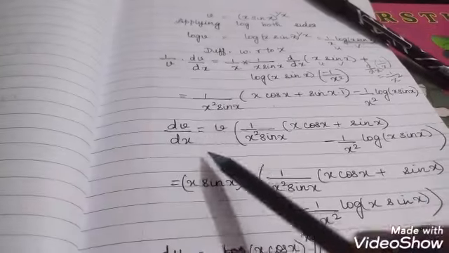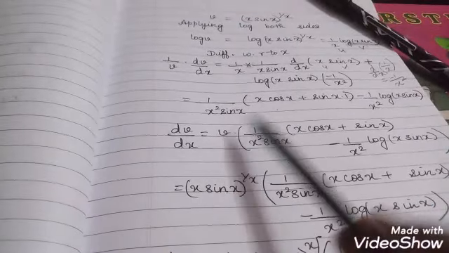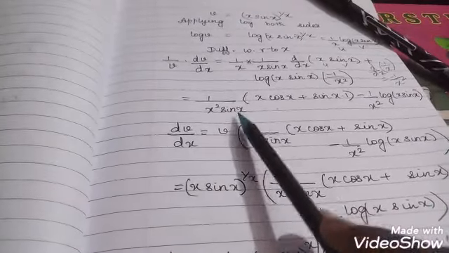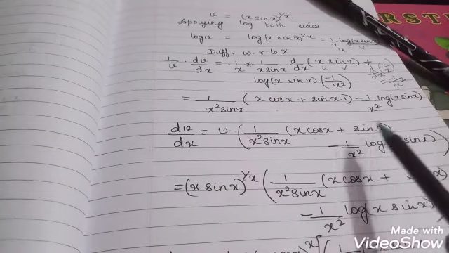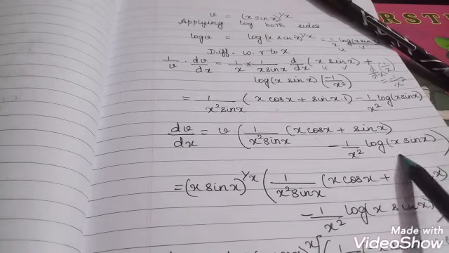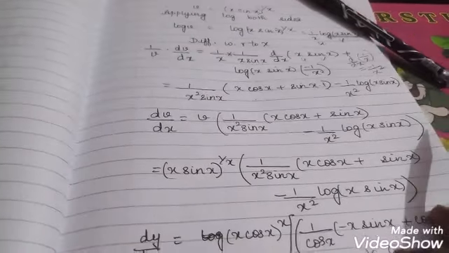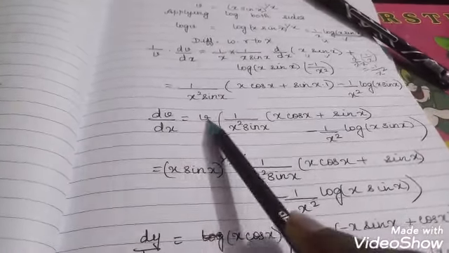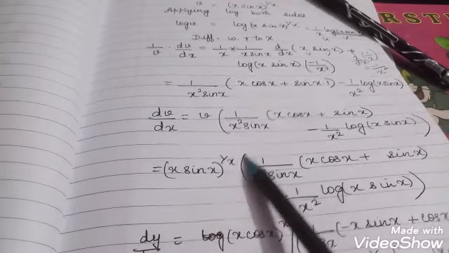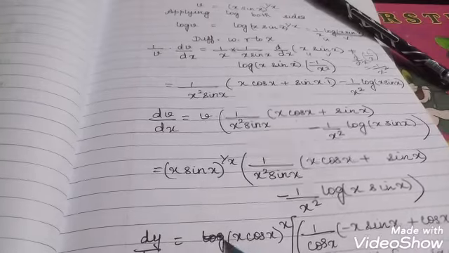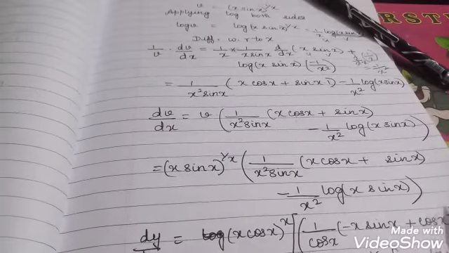Got it? Now cross multiply this v here into this term: 1 by x squared sin x into x cos x plus sin x minus 1 by x squared into log of x sin x. Got it? Now what's the next step here? Your v is equal to x sin x the whole power 1 by x you get here, and I've written the remaining term.